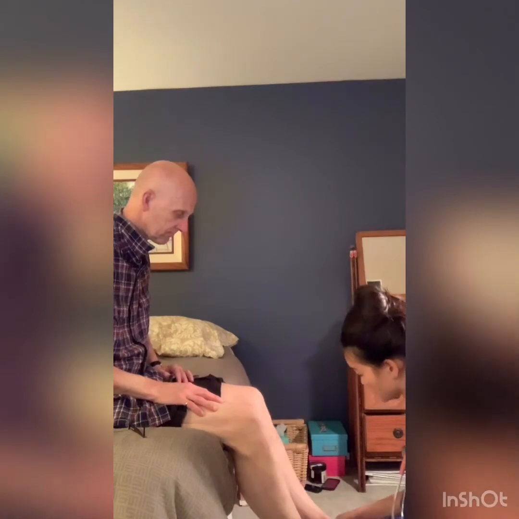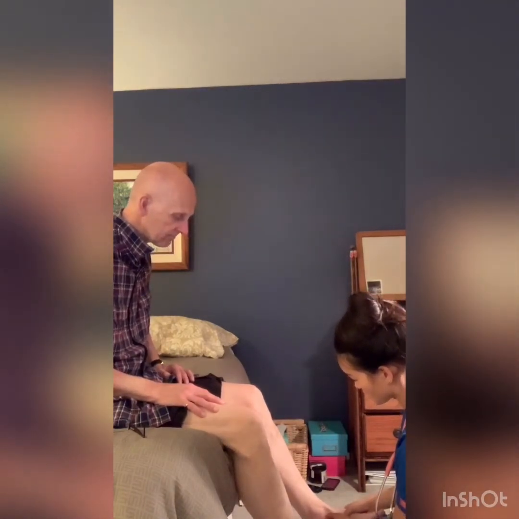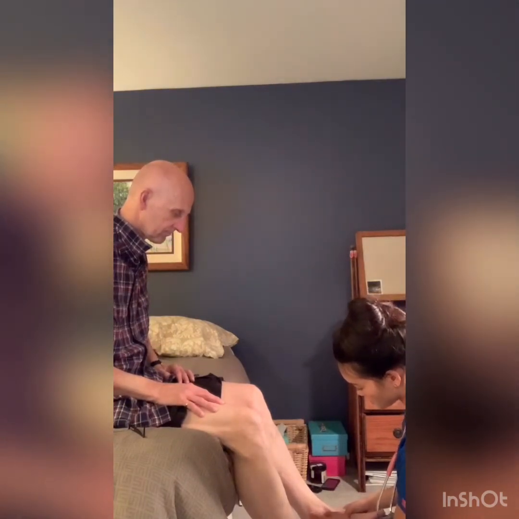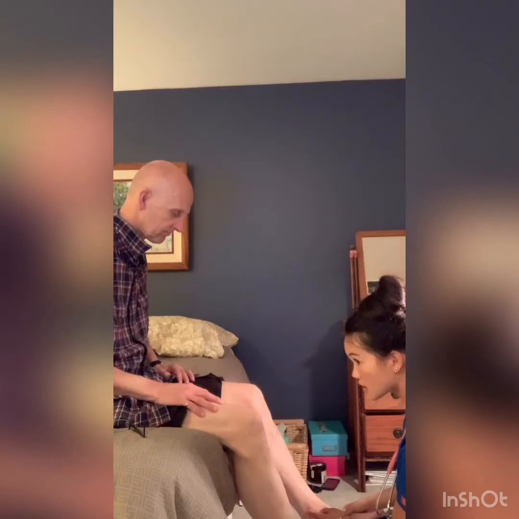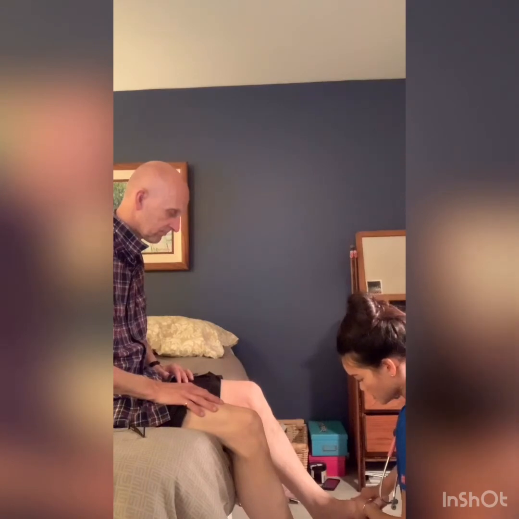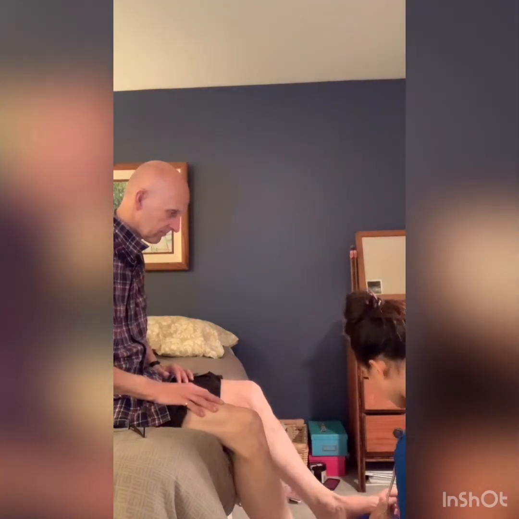I'm also going to feel for the pulse that is here in your malleolus. It's kind of hard to find. And then the pedal pulse, which, okay.